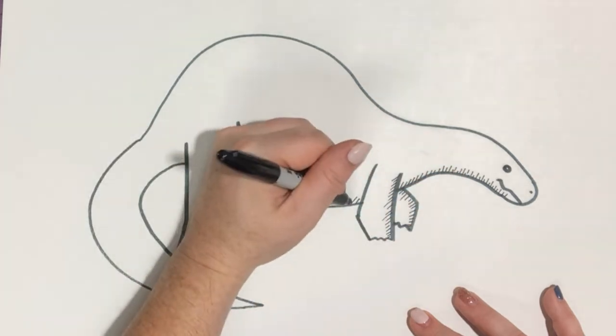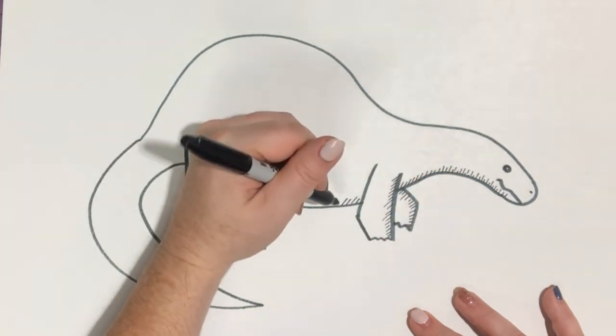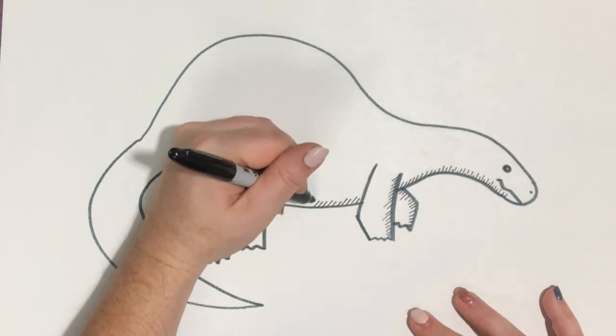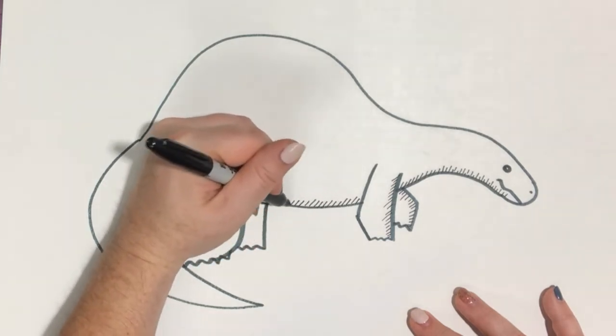This technique is called hatching. Crosshatching is when you cross the lines, but when you're just drawing your lines, you can create shadows by using hatching.